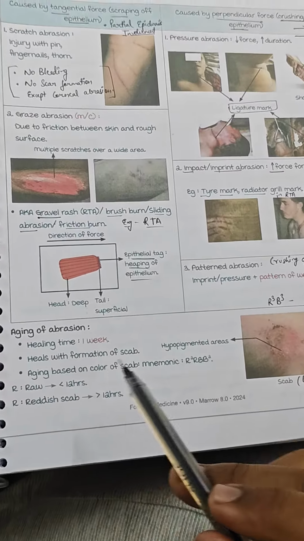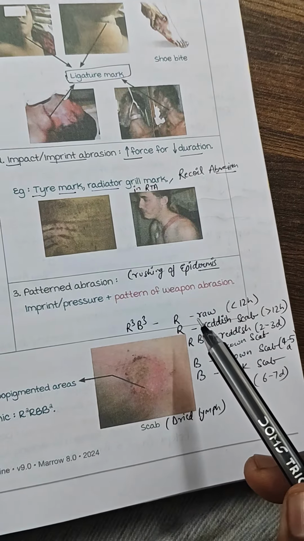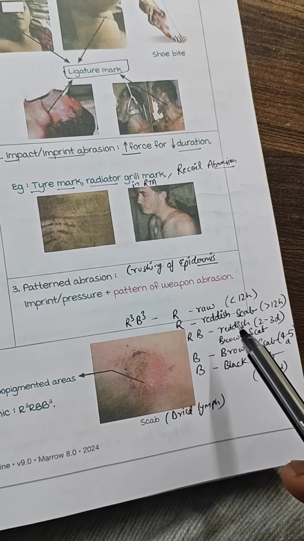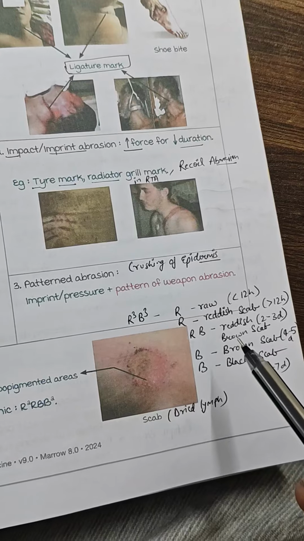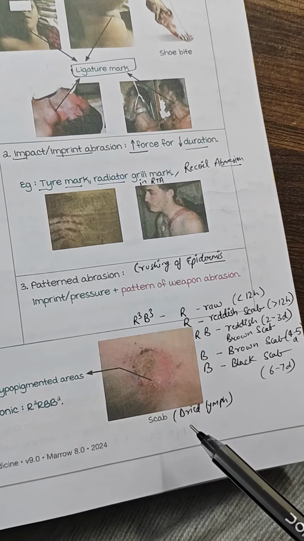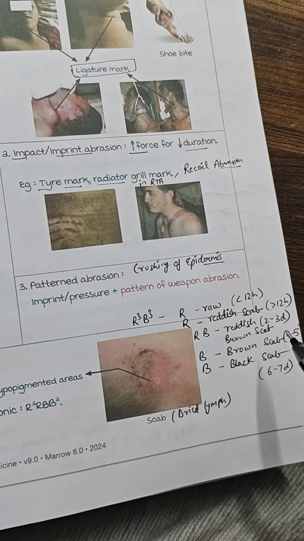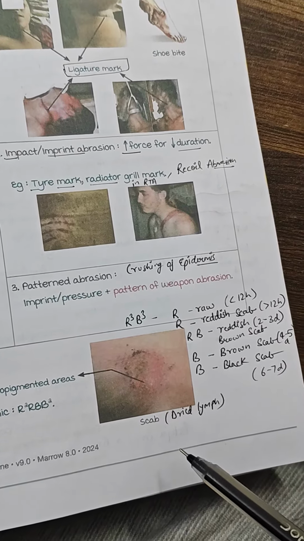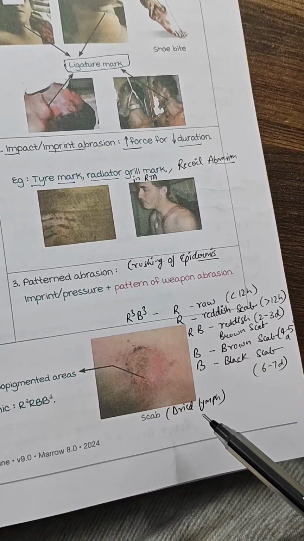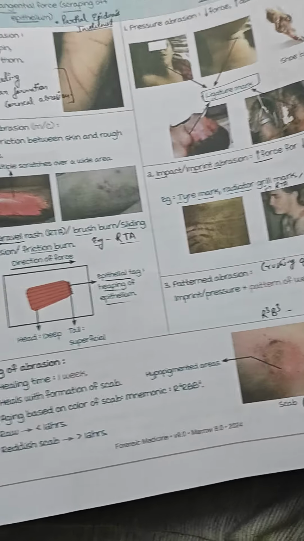For the aging of abrasion, there is one mnemonic, R3B3, which stands for raw, reddish scab, reddish brown scab, and black scab. What do you mean by scab? That is dried lymph. Here are the durations: raw is less than 12 hours, reddish scab is greater than 12 hours to 2 to 3 days, brown scab is 4 to 5 days, and black scab is 6 to 7 days.